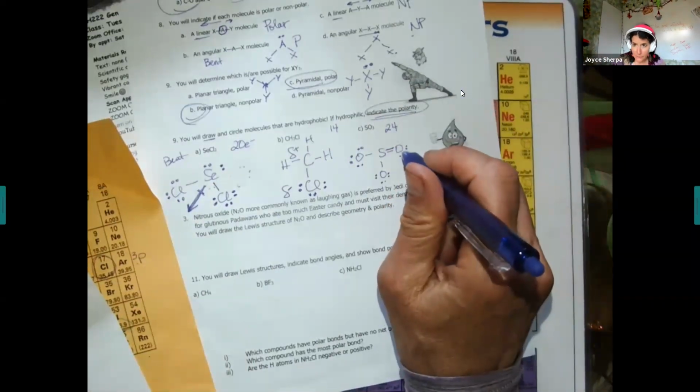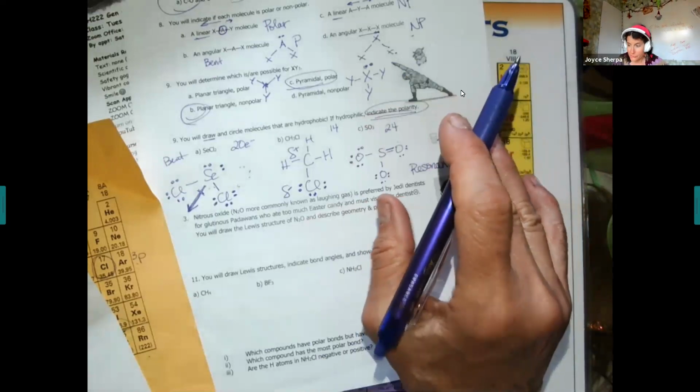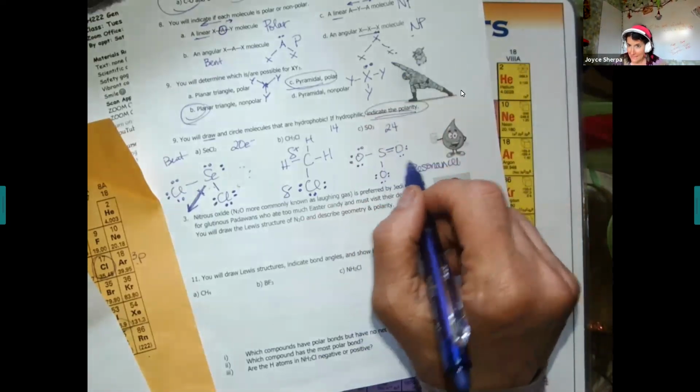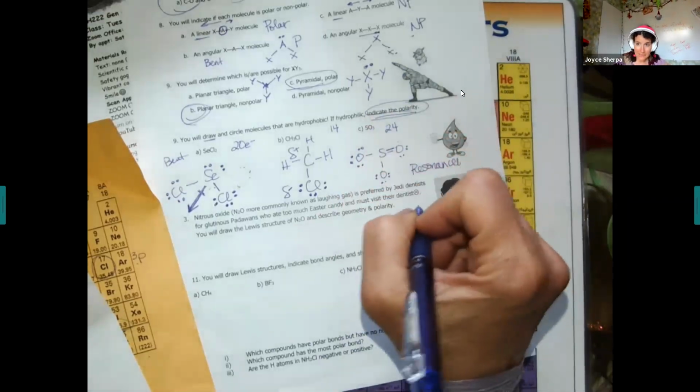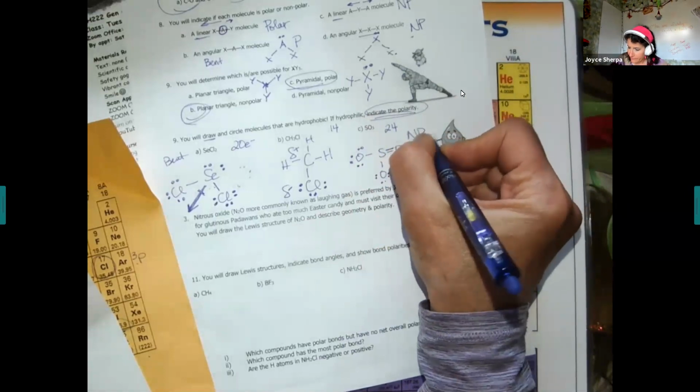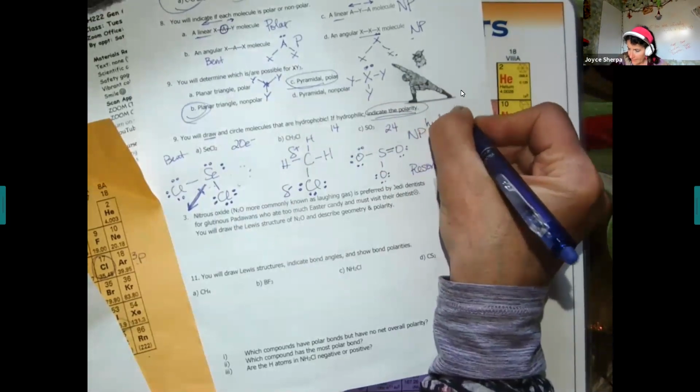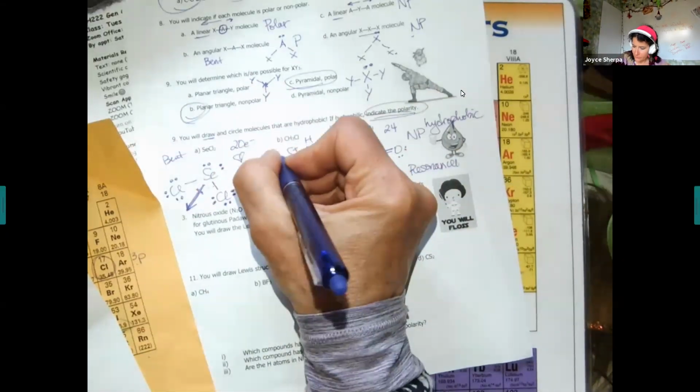And so bonds do not pull, atoms pull. So it's not that you say, well, this is polar because it's asymmetrical. The bond doesn't pull, it's the oxygens. All of these oxygens have 8 electrons. It's just distributed in different ways. So all the oxygens are pulling, but they're all pulling equally. So this is nonpolar or hydrophobic. It will not mix with water. So the other 2 are hydrophilic. They're going to love water.